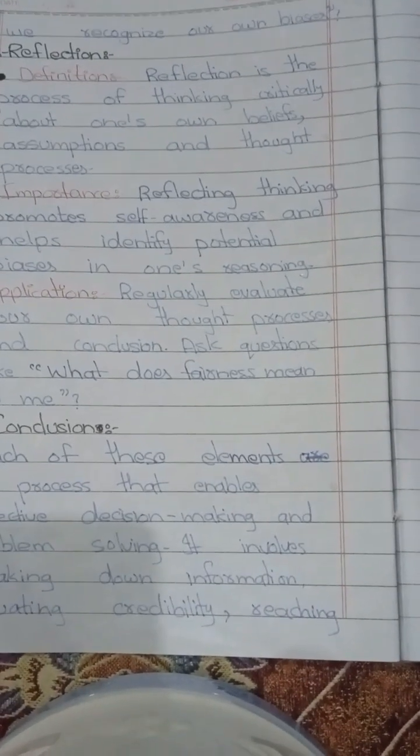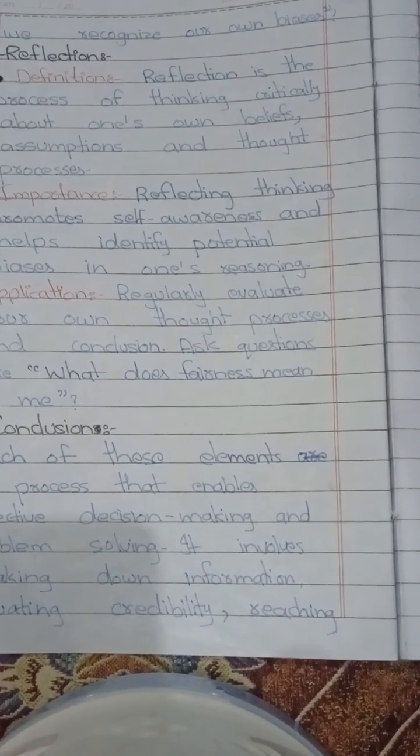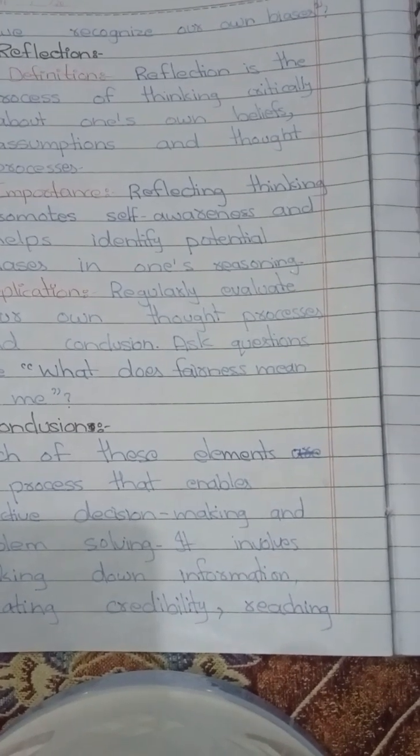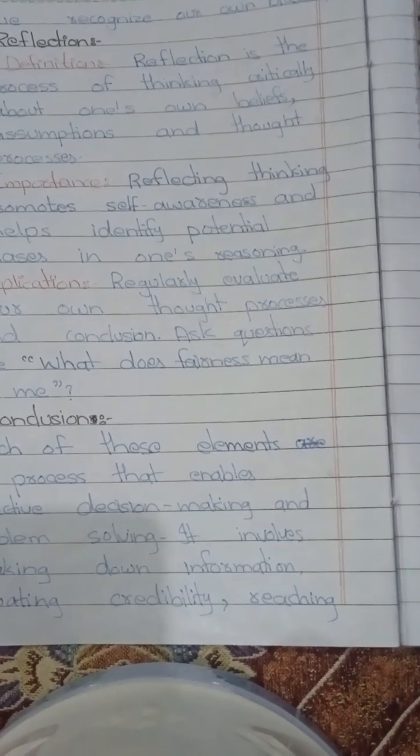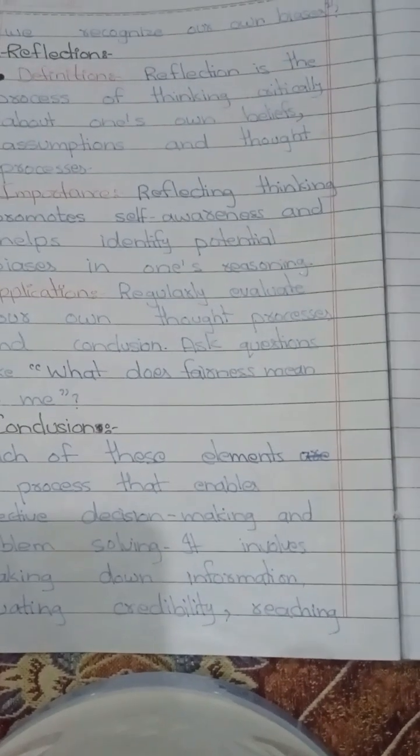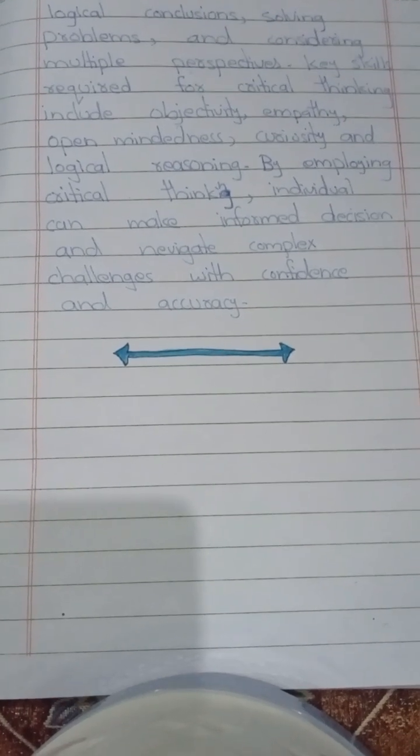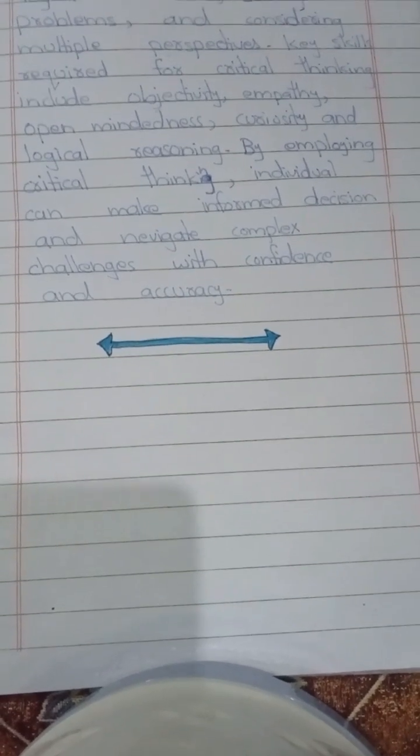Next, conclusion. Each of these elements or processes enables effective decision making and problem solving. It involves breaking down information, evaluating credibility, reaching logical conclusions, solving problems, and considering multiple perspectives. Key skills required for critical thinking include objectivity, empathy, open mindedness, curiosity, and logical reasoning. By employing critical thinking, individuals can make informed decisions and navigate complex challenges with confidence and accuracy.